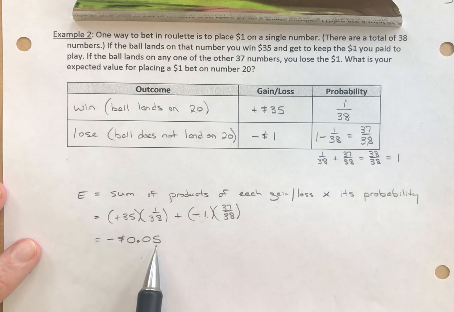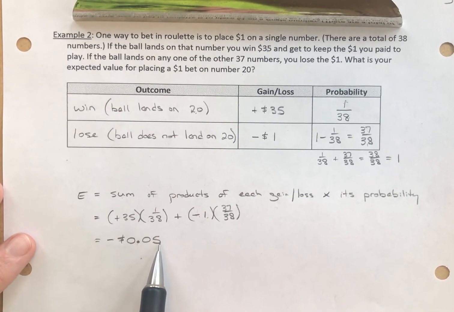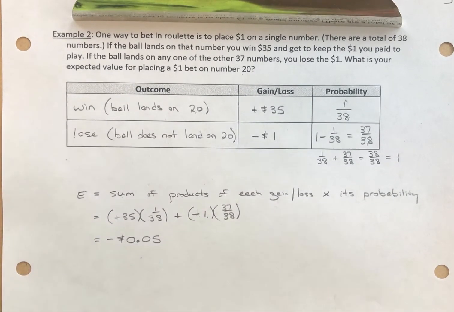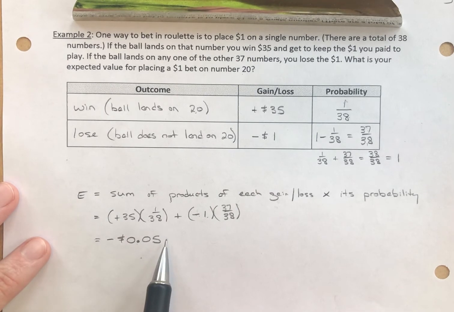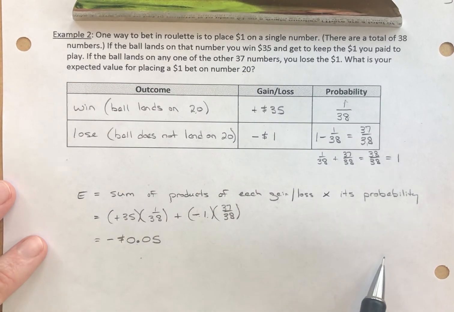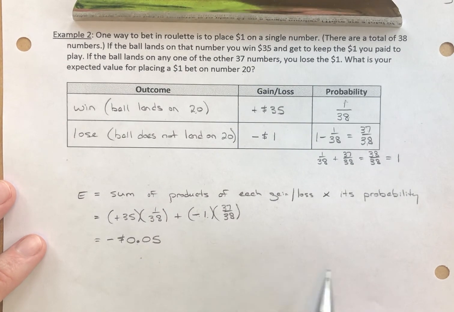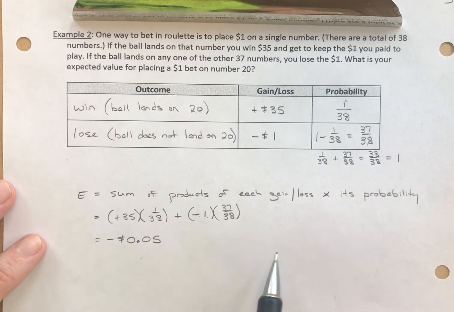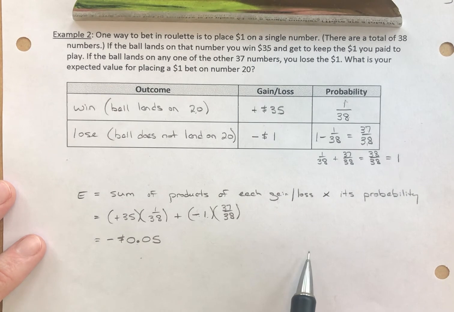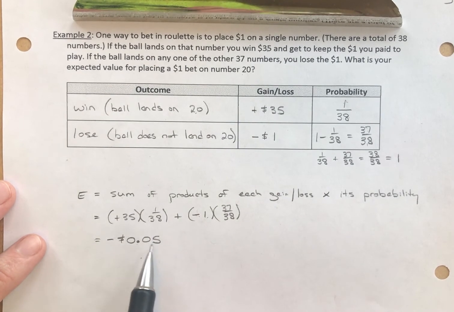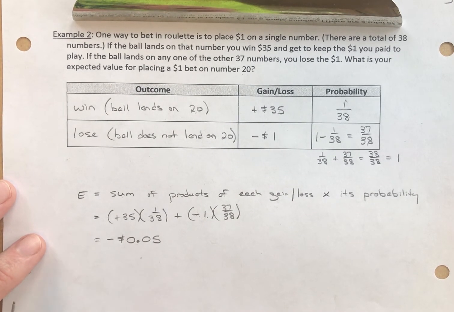Again, let's talk about what that means. Okay, you may win the very first time. That's true. But if you play this game over and over and over again, the average for each time you play, if you add them all up and divide by the number of plays, you're going to average out to lose 5 cents every time you play.